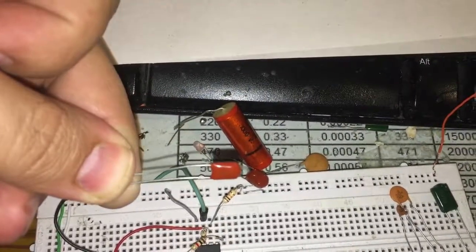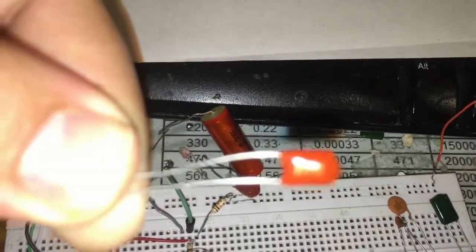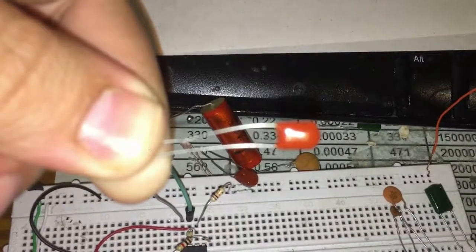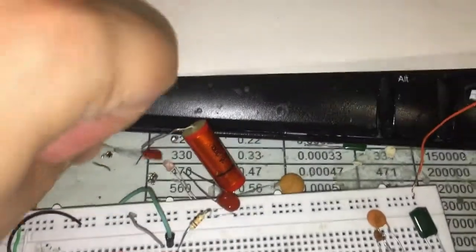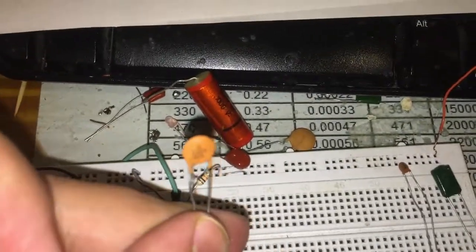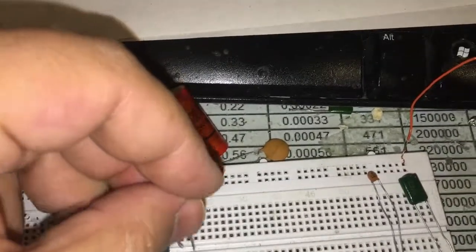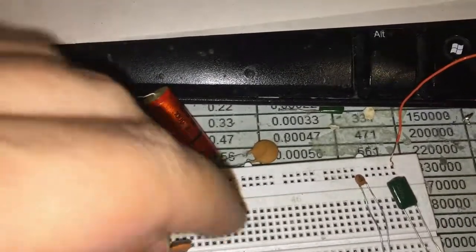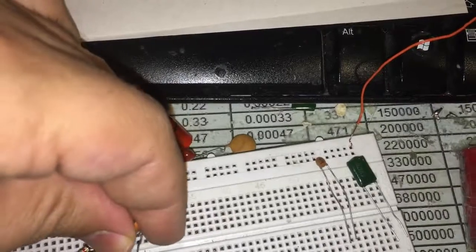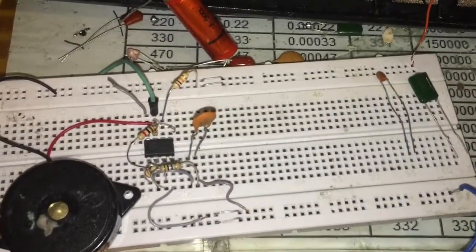This is 222. I'm going for the next cap, this one. Very nice, 1.6 kilohertz.